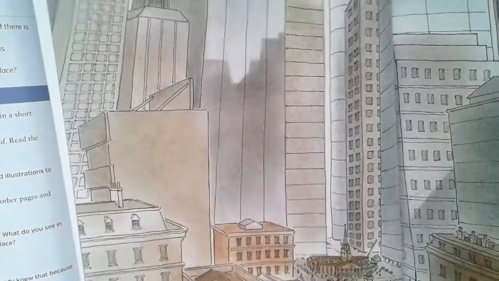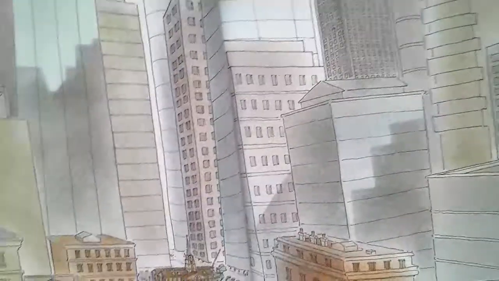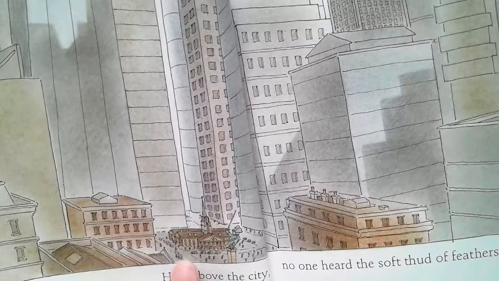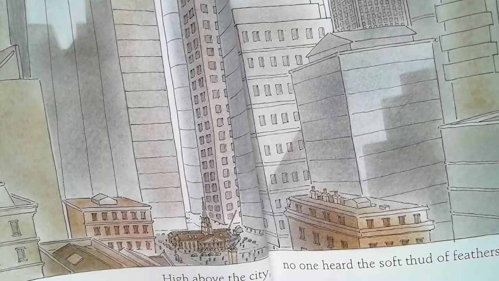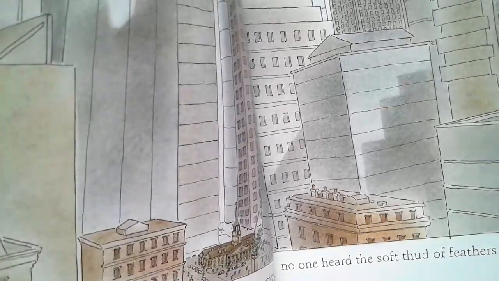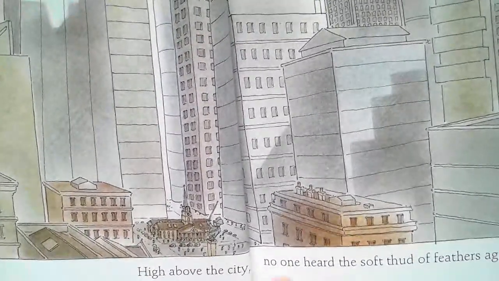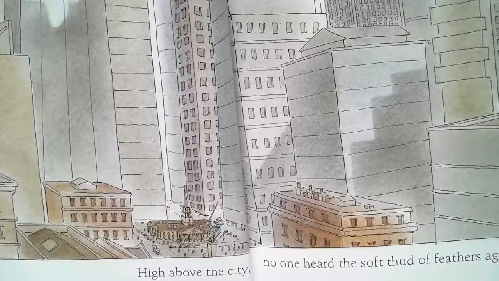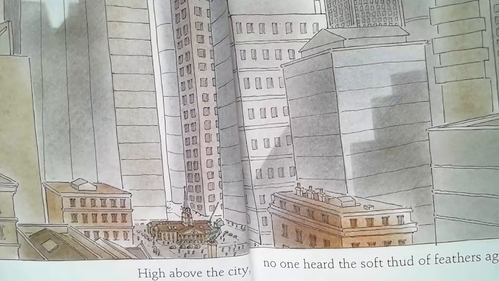So what I see as a reader is I see really, really tall buildings, and so many of them all really close together. And then down here, I see little roads with lots of cars and people. And then the illustration here shows me that this story takes place in a city. And if I read the words, it says, "High above the city, no one heard the soft thud of feathers against glass." The author tells you that it takes place in a city, but you didn't even need to read that. You could look at the pictures and know right away that it takes place in a city.